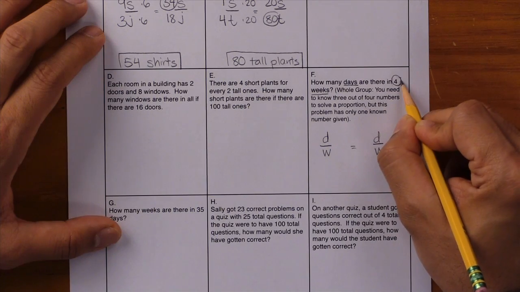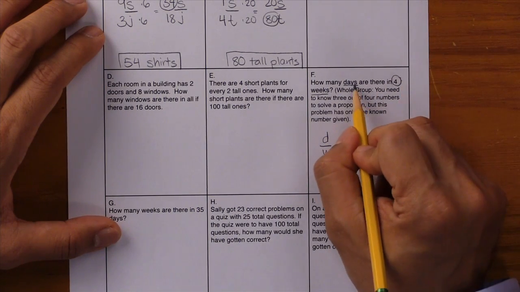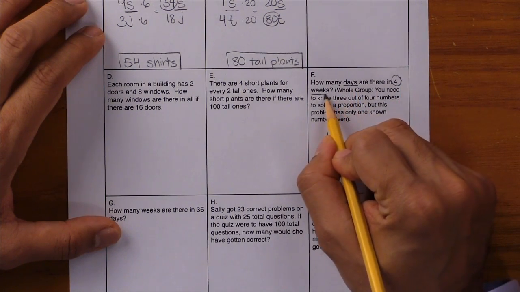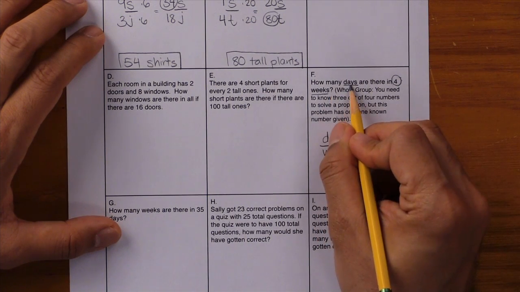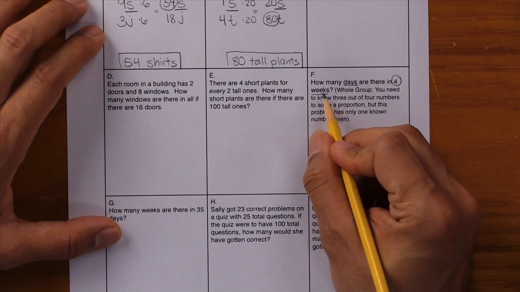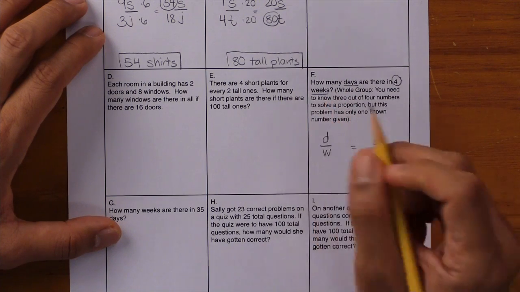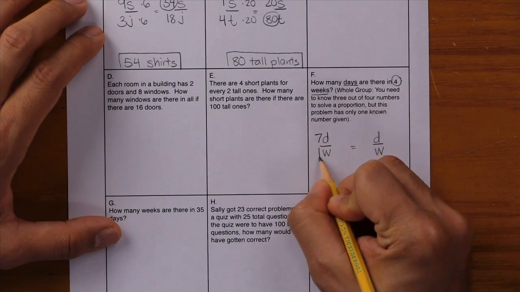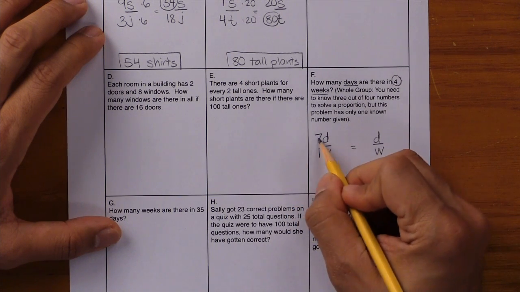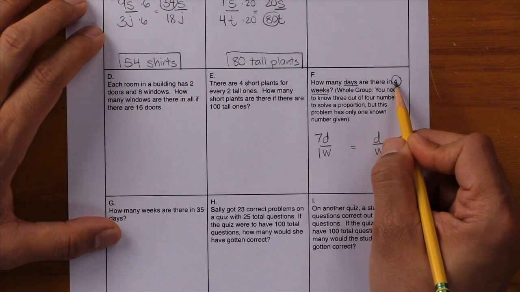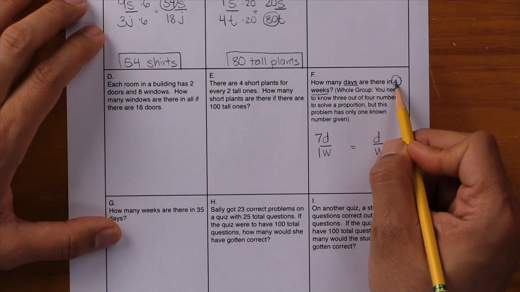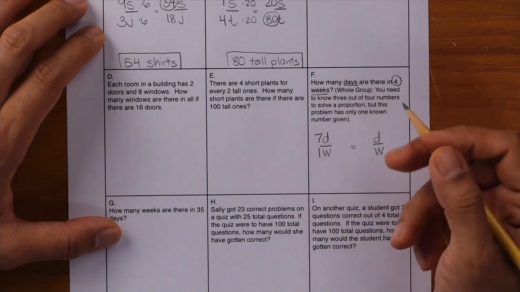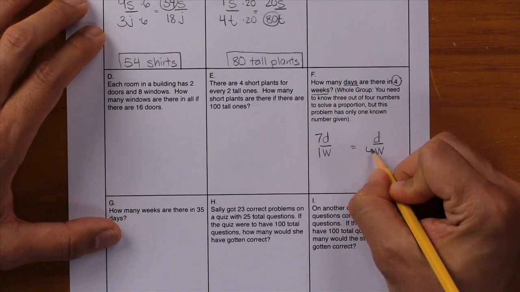Just remember, proportions are all about relationships. So think, what do you know about the relationship between days and weeks? We know that there are 7 days in 1 week, and those are your 2 missing numbers. So I'll write down 7 days in 1 week, and now we have the 3 values that we need to solve the proportion. Where does this 4 go? It says 4 weeks, so I'll write it with a W for weeks.